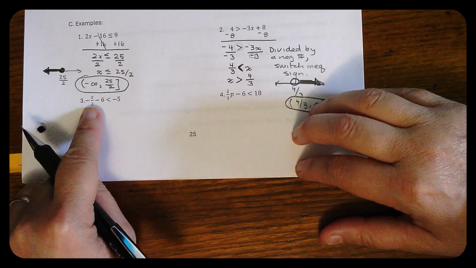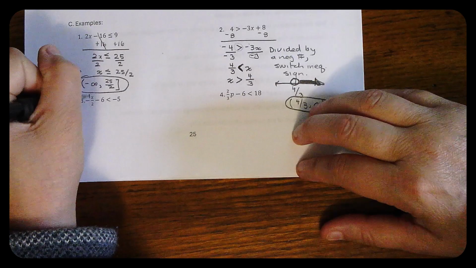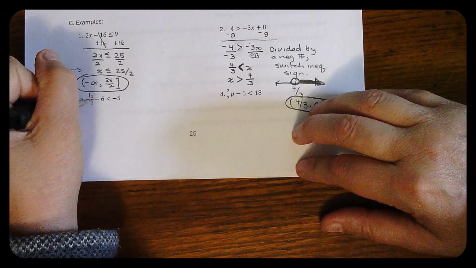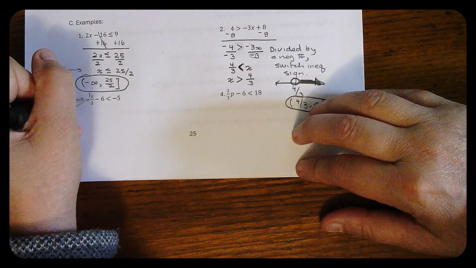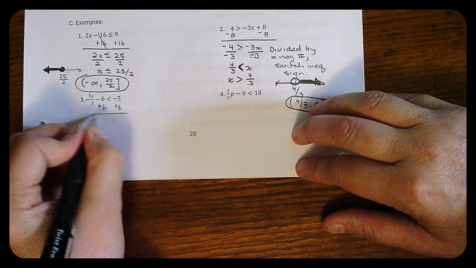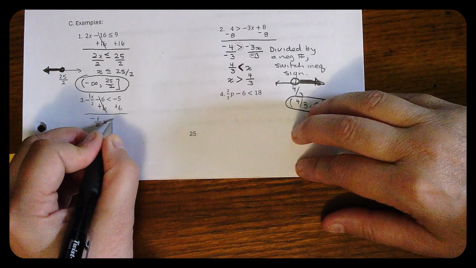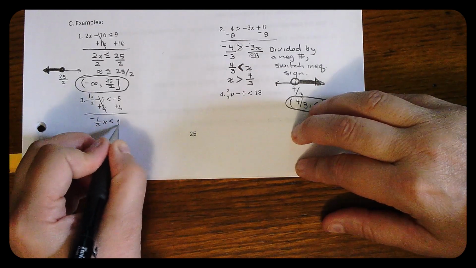Okay, here we have a negative. You can put the understood 1 if you want. That's negative 1/2 x. You can think of it that way if you want, or you can just say, well, let me add 6 to both sides. Okay, that's going to give me negative 1/2 x is less than 1.